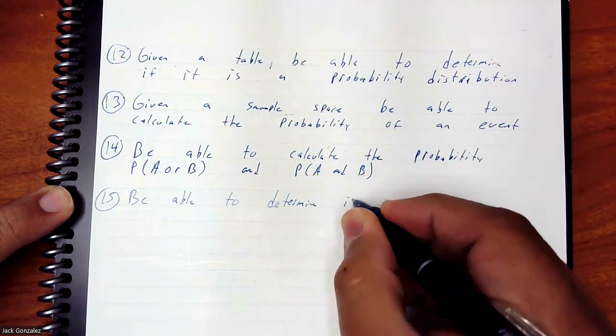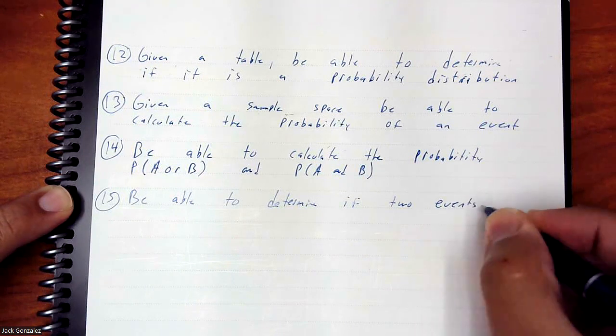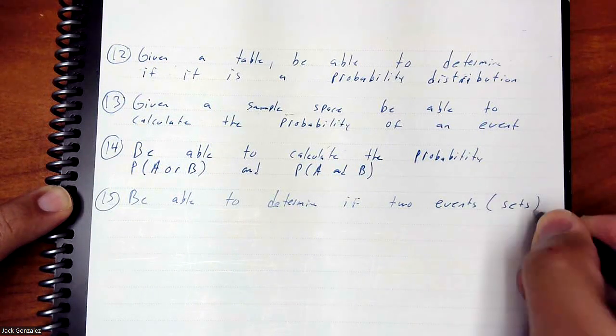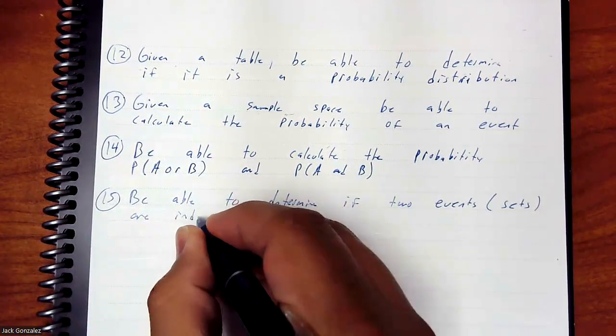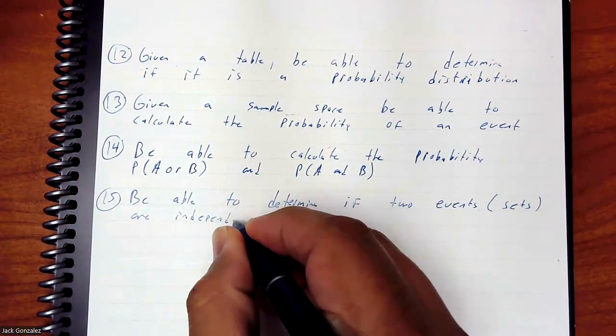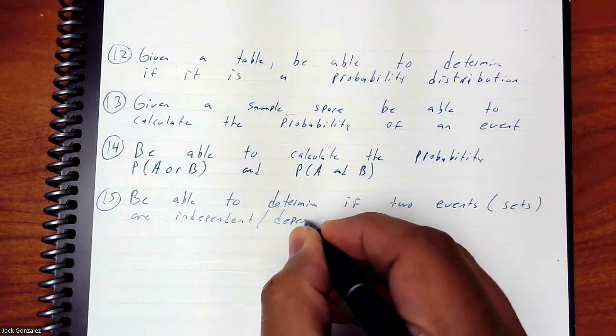Be able to determine if two events or sets, right, are independent or dependent.